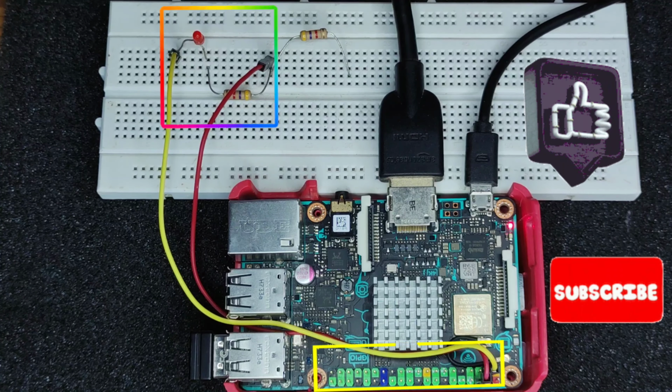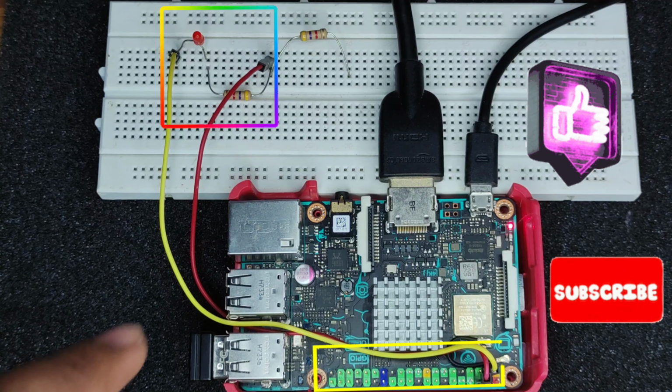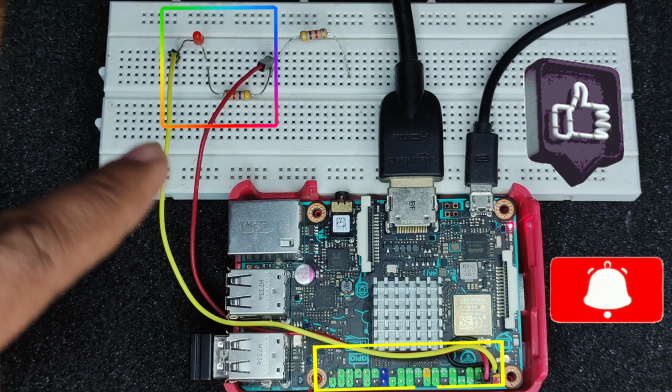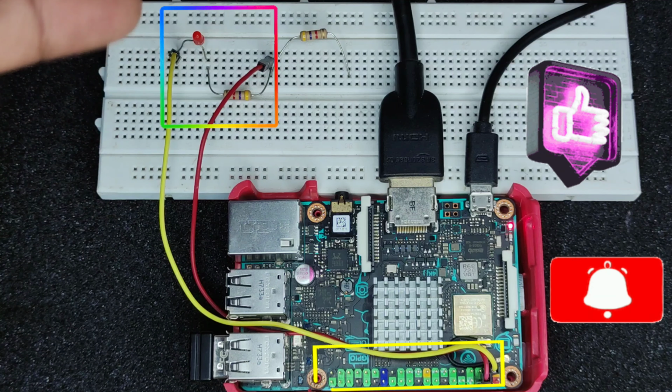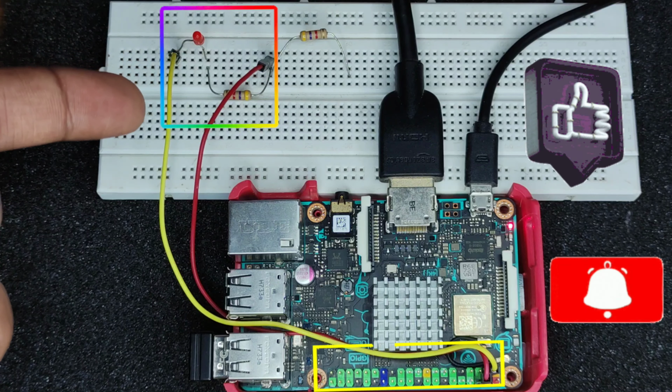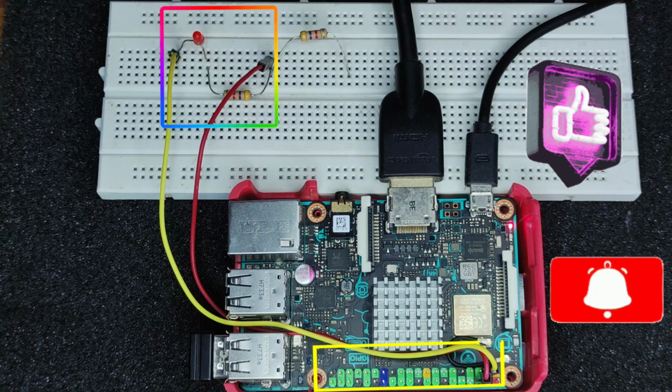Hello everyone, in this video I'm going to demonstrate how to install Python libraries to control the GPIOs of the ASUS Tinker Board to toggle it or read from the GPIO. Let's get started.